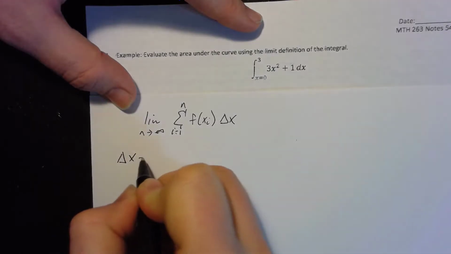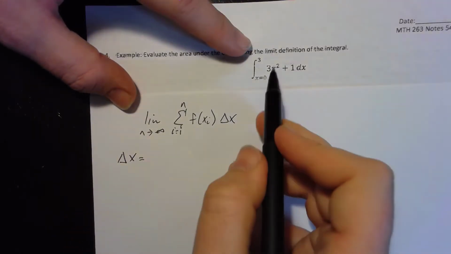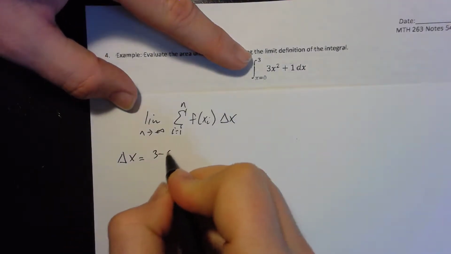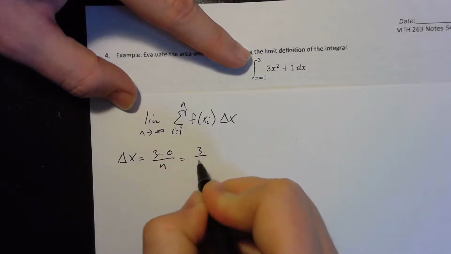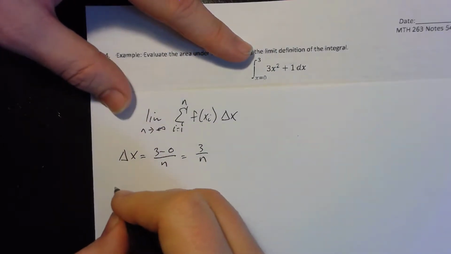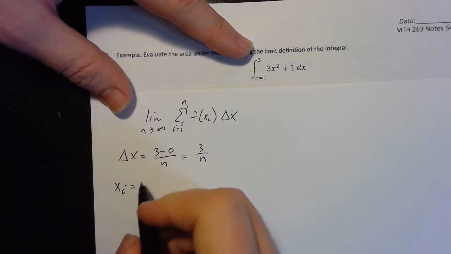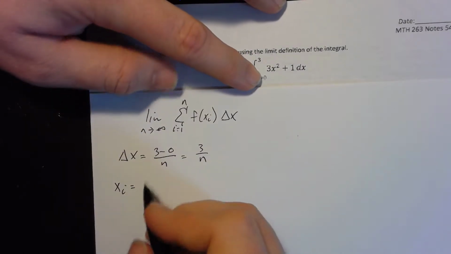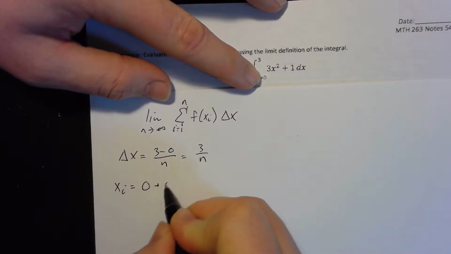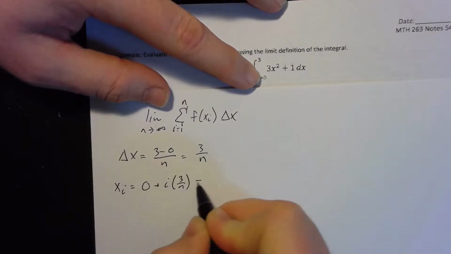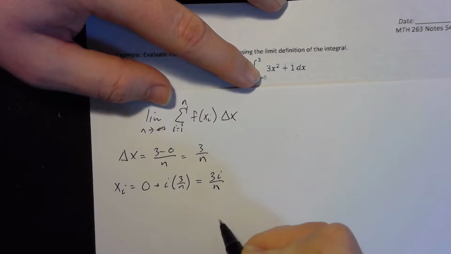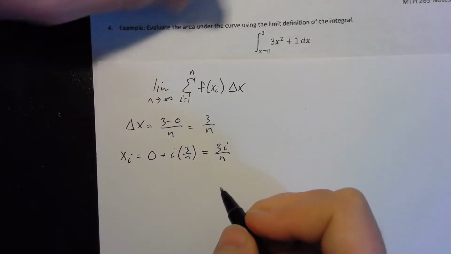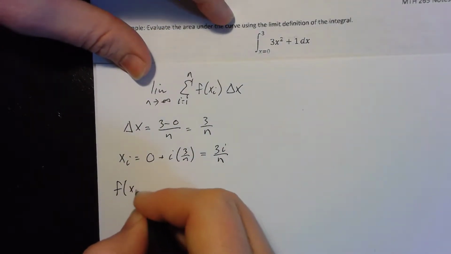Step 1, delta x is going to be b minus a divided by n, where b is 3 and a is 0, so 3 minus 0 divided by n, so it's 3 over n. Step 2, xi is going to be equal to a plus i delta x. A is 0, so it's going to be 0 plus i times 3 over n, which is nothing more than 3i divided by n.